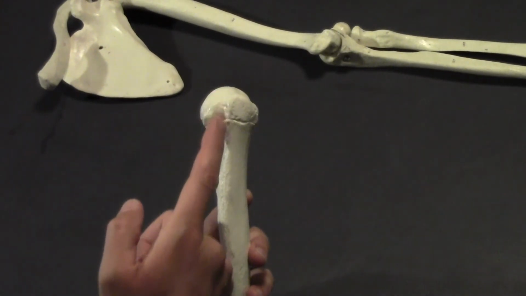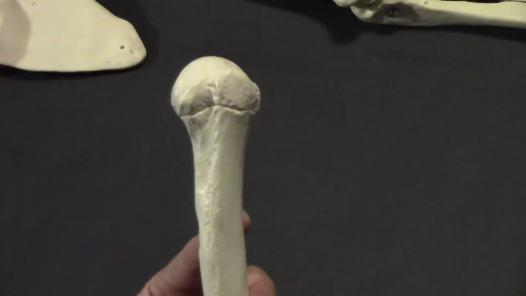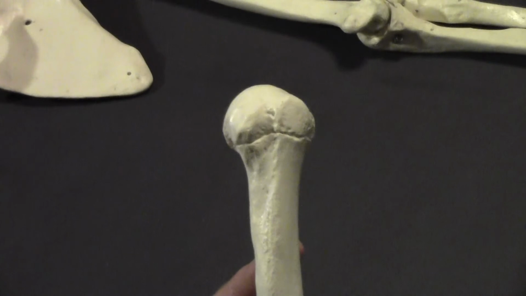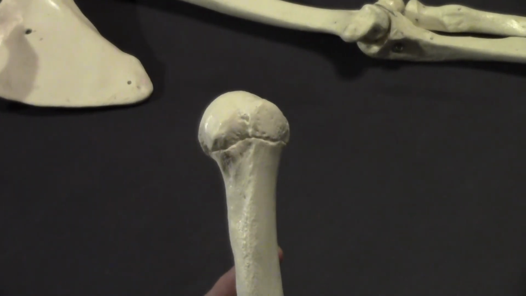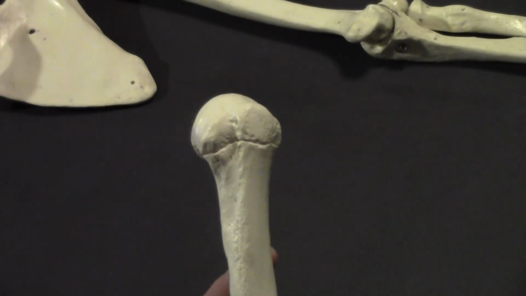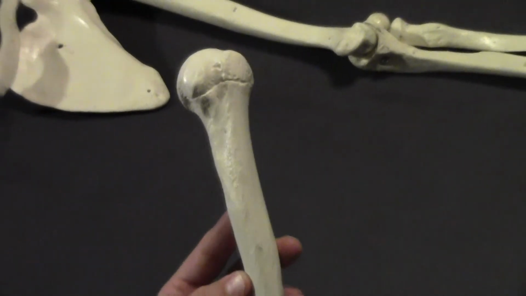And then here's the intertubercular groove right there. You can remember that the greater tubercle sits lateral, and the lesser tubercle sits medial. You can also remember that the greater tubercle and the lesser tubercle both face anteriorly. So that's one way you can orient it.